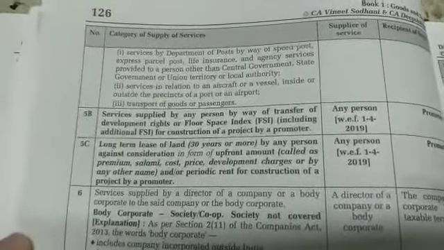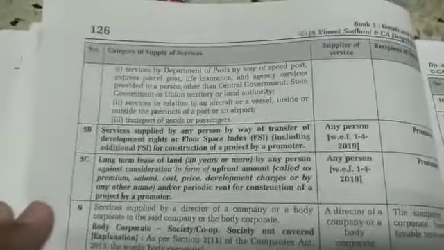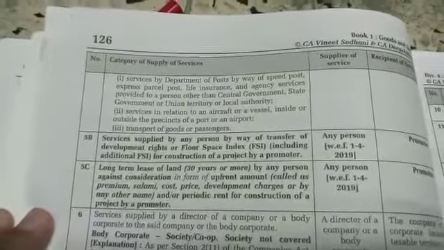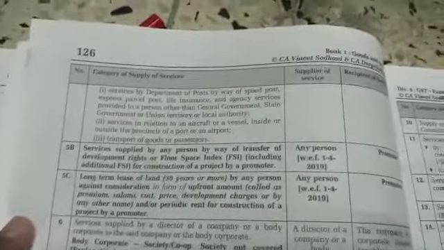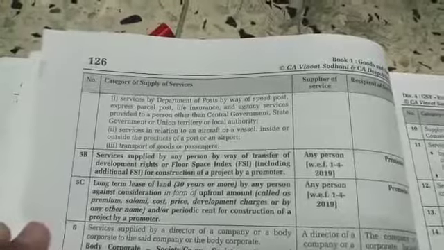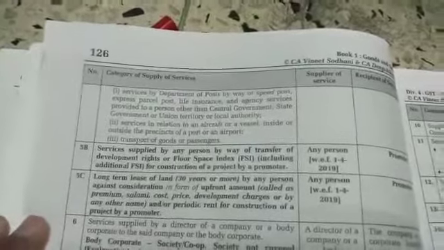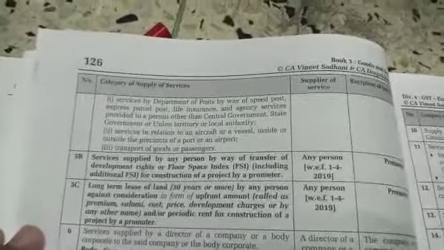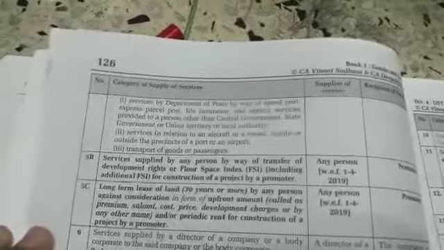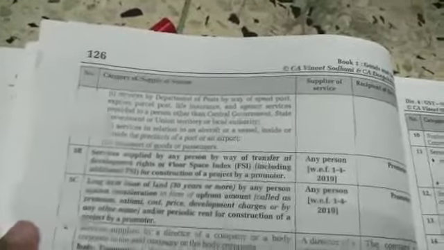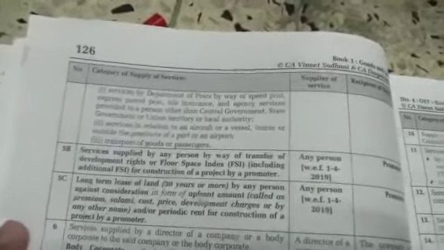Here service specified below means services by the Department of Posts by way of speed post, express parcel post, life insurance and agency services provided to a person other than central government, state government or union territory or local authority, or services in relation to an aircraft or a vessel inside or outside the precincts of the port or airport, or transport of goods or passengers. These are the services that are provided by the government.